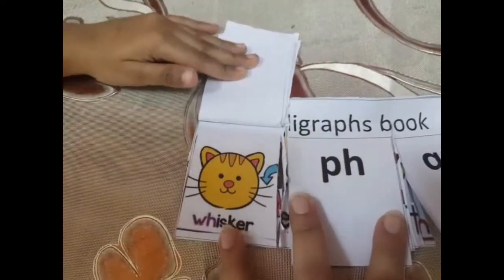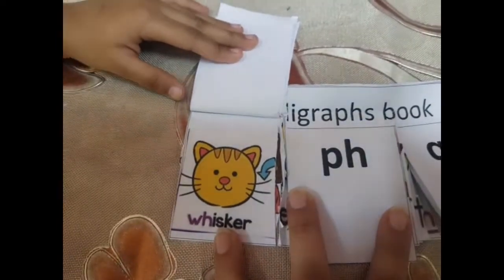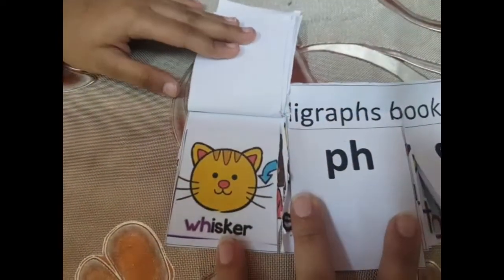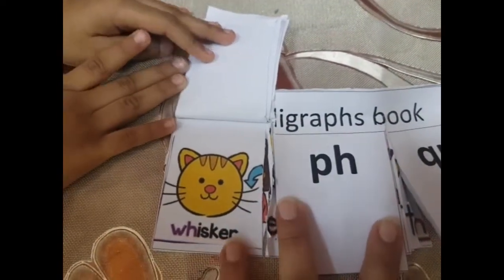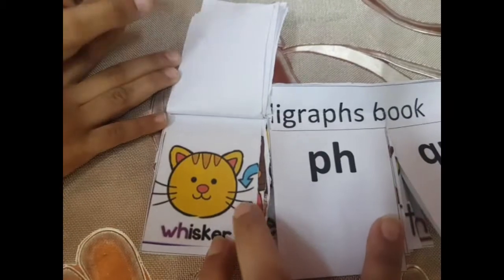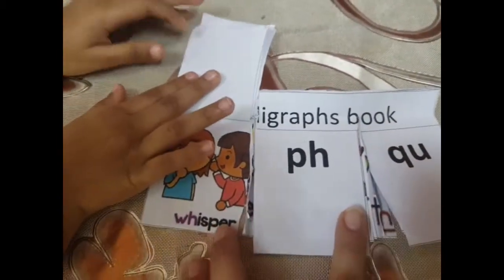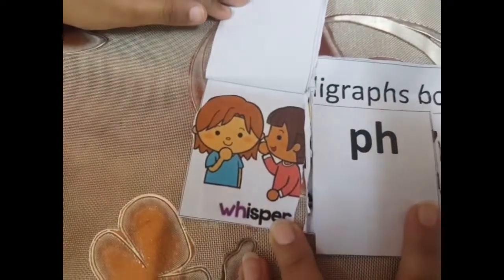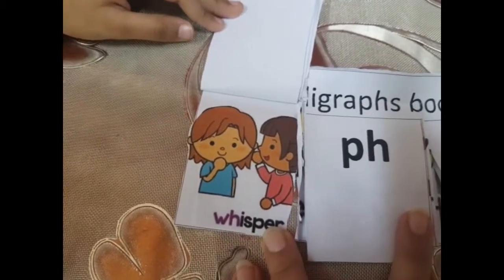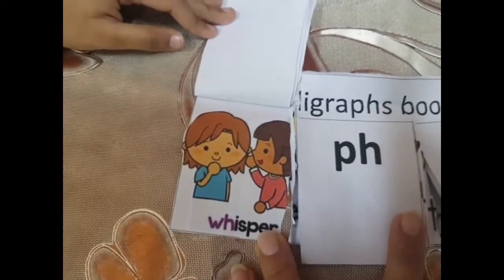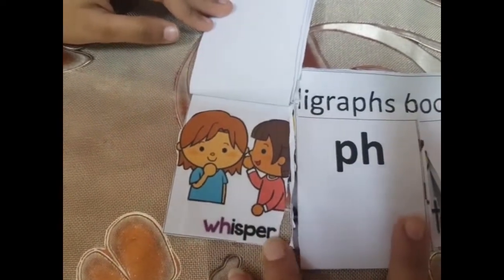What is the sound of WH? W. What is the sound of IS? Is. WHIS? Whis. KER? Whisker. These are called the whiskers of a cat. Next. Now what is the sound of WH? W. What is the sound of IS? Is. WHIS? Whis. PER? Per.